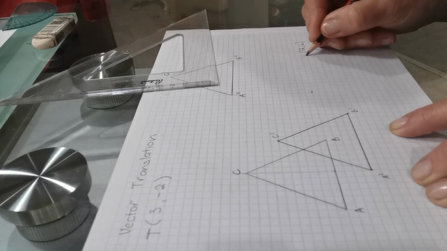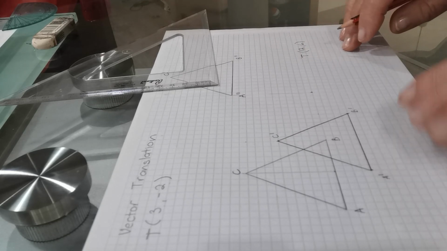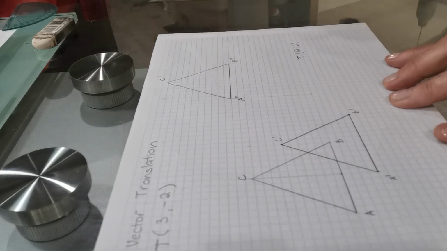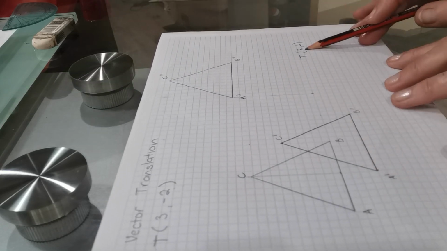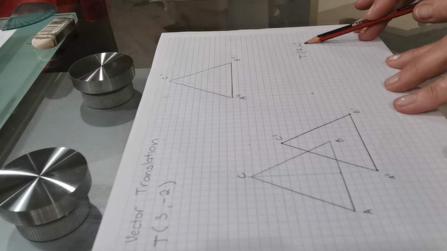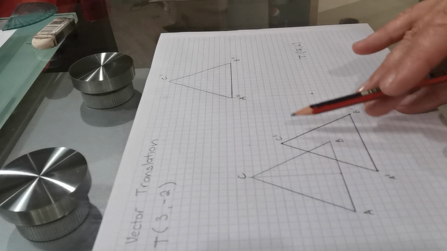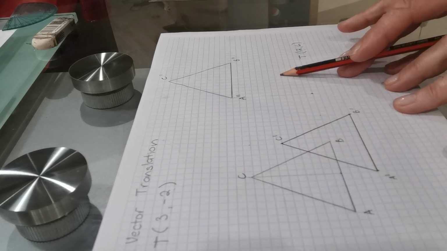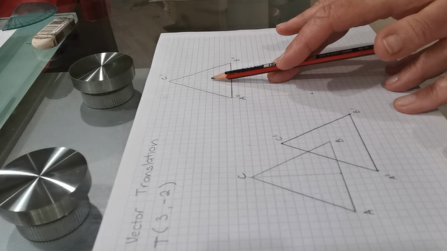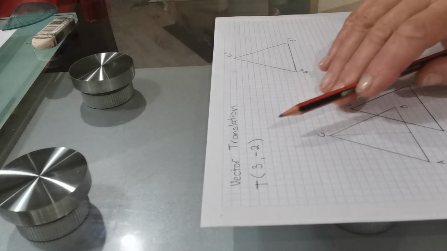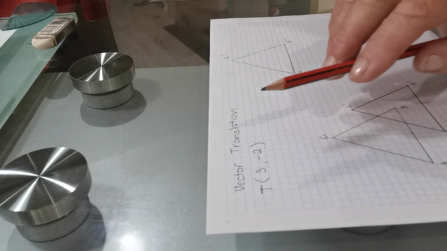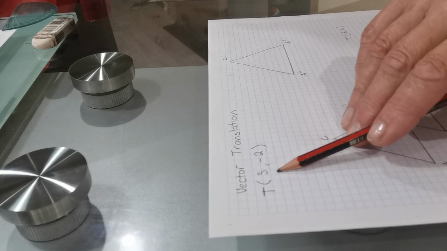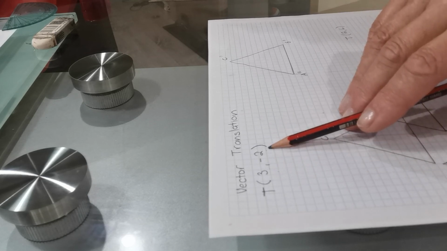So that second transformation vector is 12, 6. So it's moved 12 units to the right and 6 units up. This transformation vector is 3 units to the right and 2 units down.